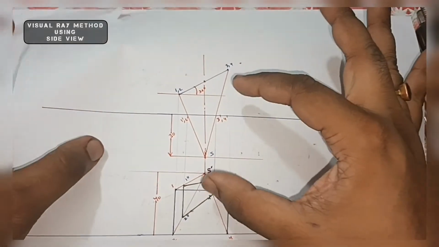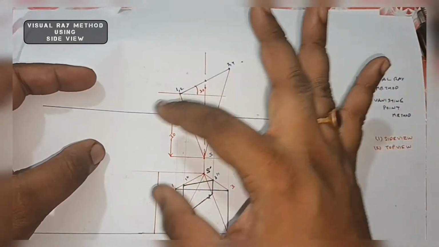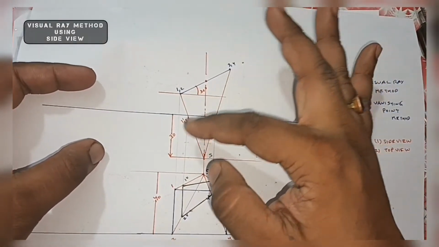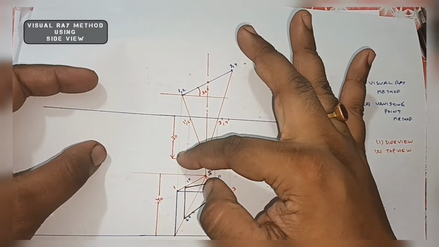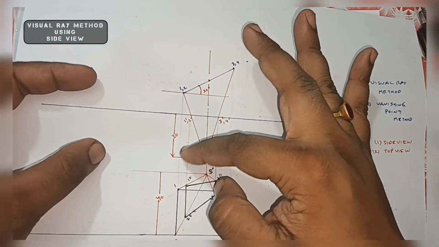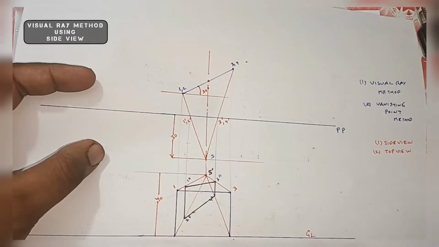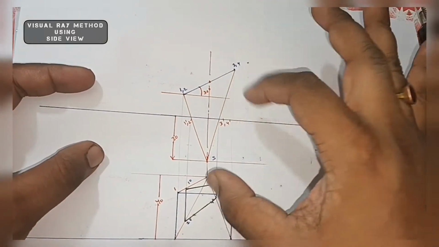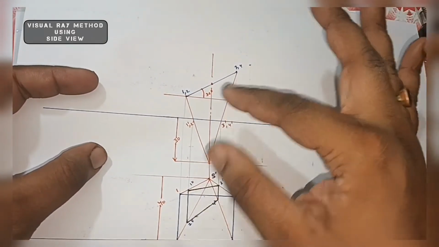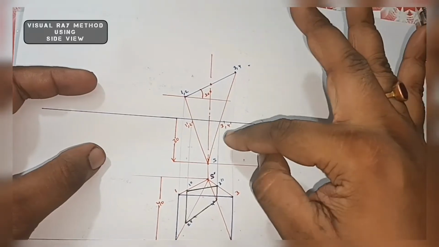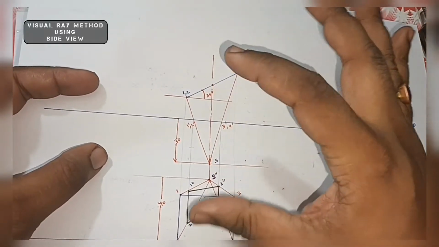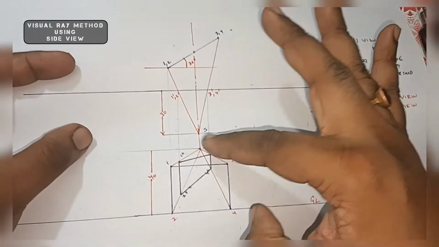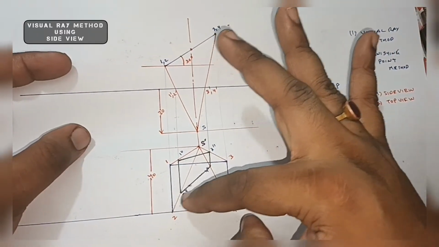I have already drawn this part, 40 mm, 30 mm in front of the PP, and everything else here I have drawn already.